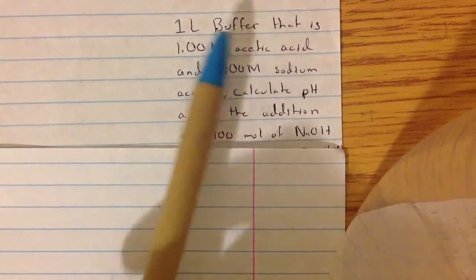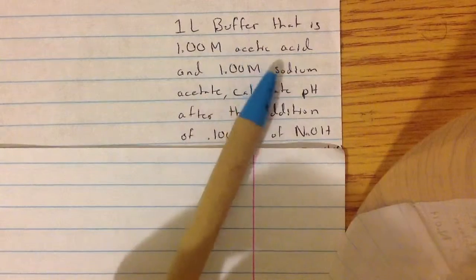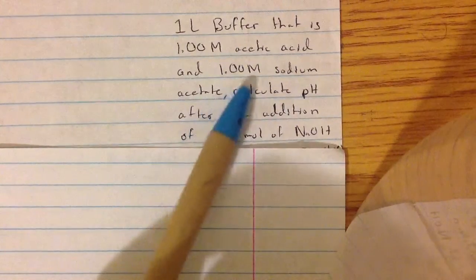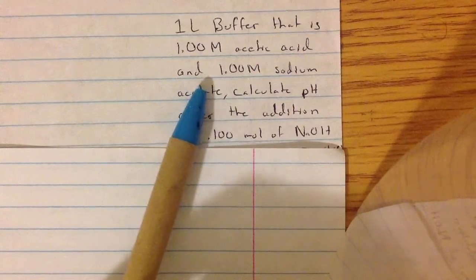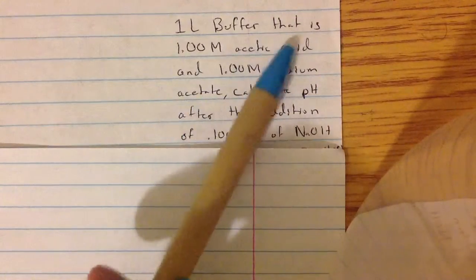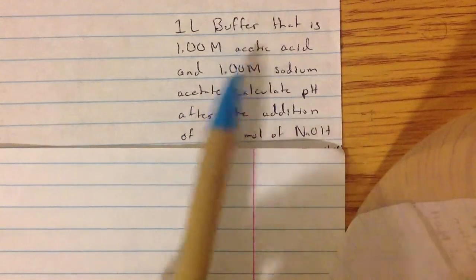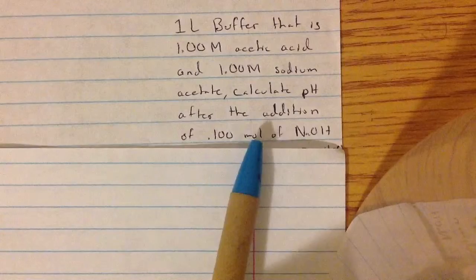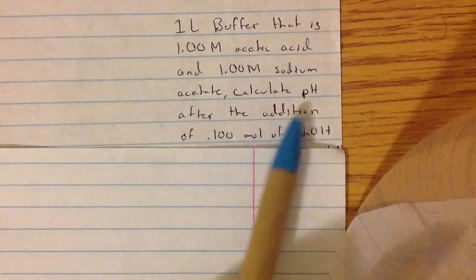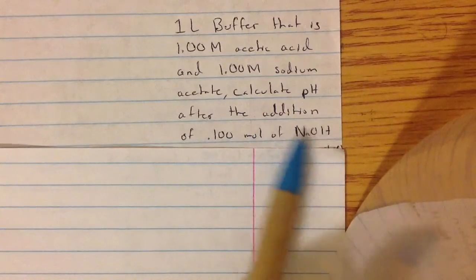So you can see that even if they didn't say it was a buffer, it would be a buffer because acetate is the conjugate base of acetic acid. So that's how you tell it's a buffer. For this problem, they want the pH after you add NaOH.